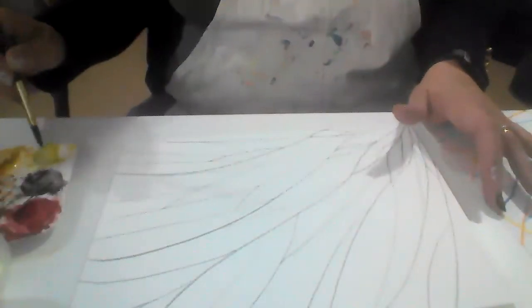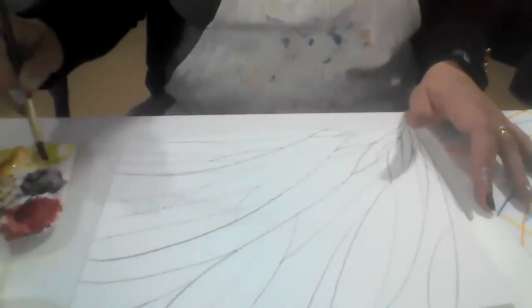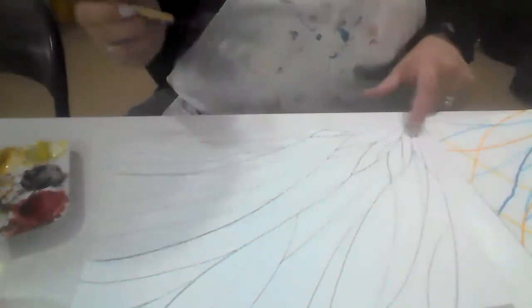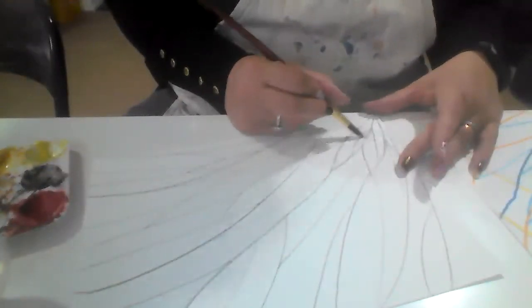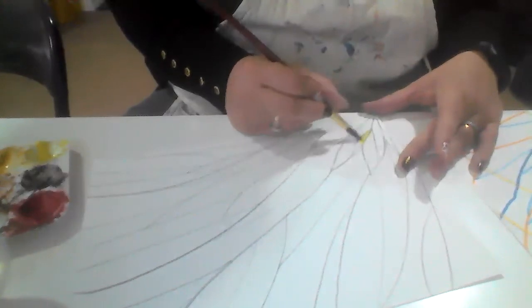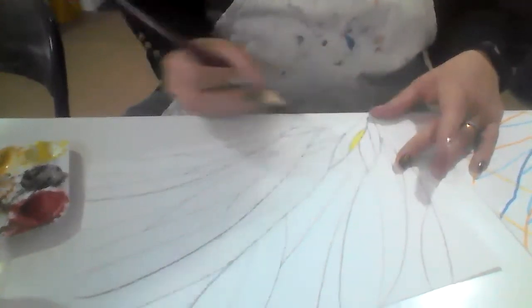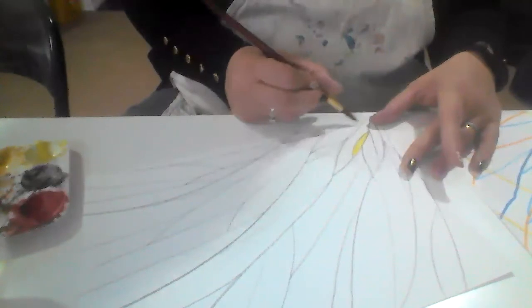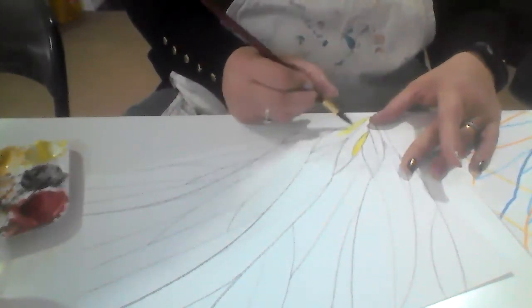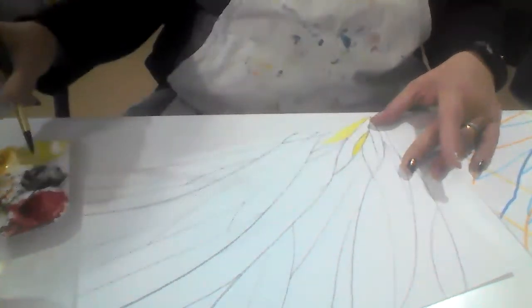So in this case, we start with lemon yellow. But we don't paint all of this lemon yellow. Some of this has to remain as white. So I painted that small bit first, and then this big bit.